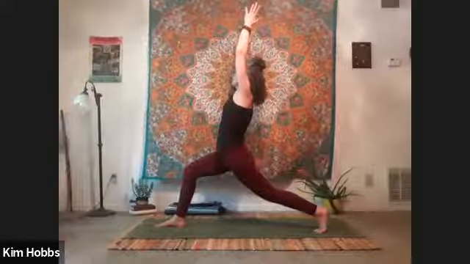And then slowly begin to open yourself out to warrior two. Make sure that right heel is headed towards the arch of your left foot. Relax the shoulders down, close the eyes, and breathe into this warrior two. Feel the breath travel in again from the tips of your toes and wind up and down the body.